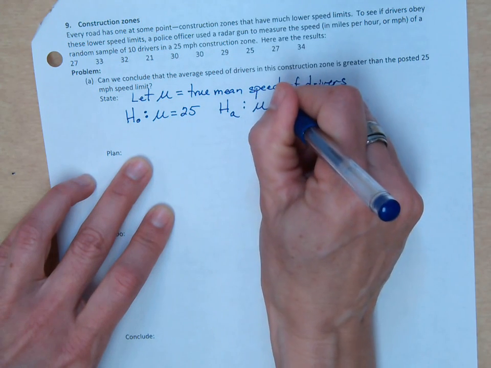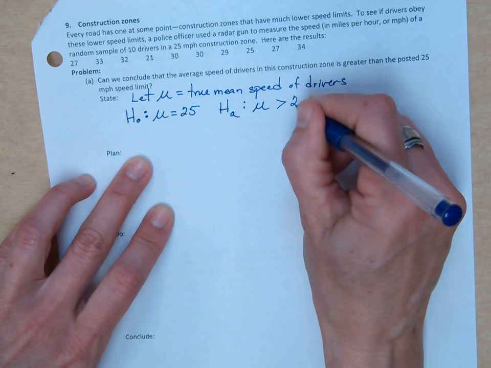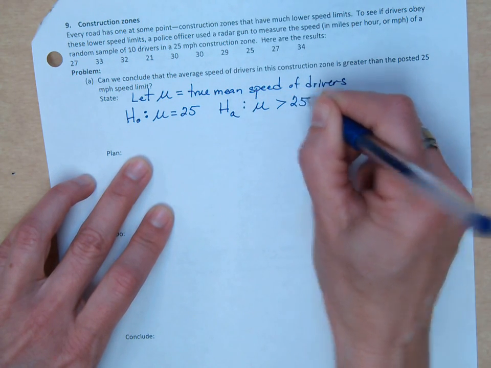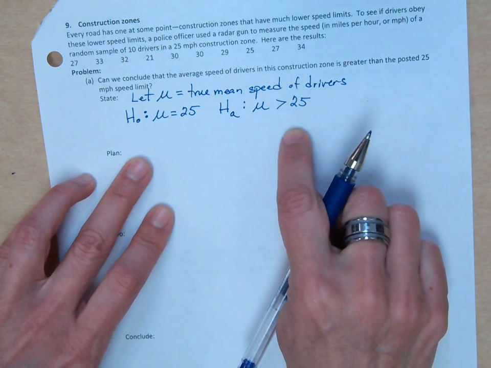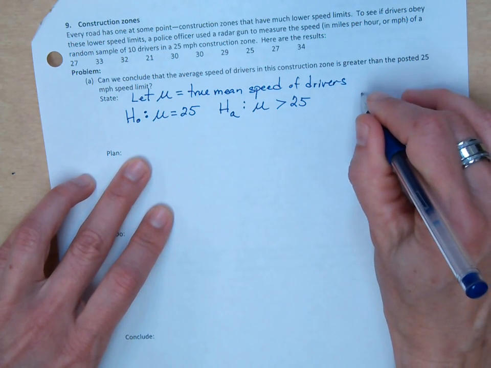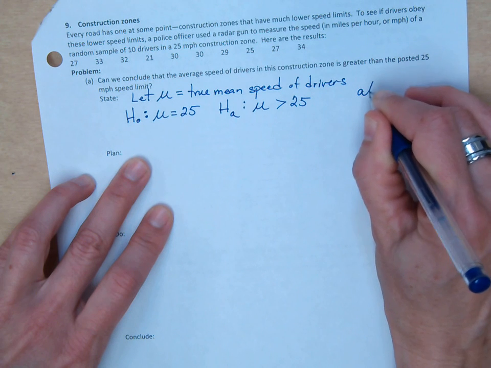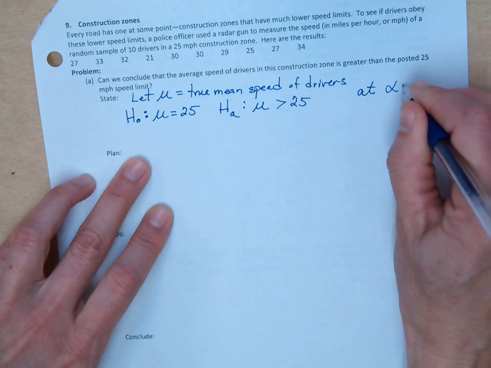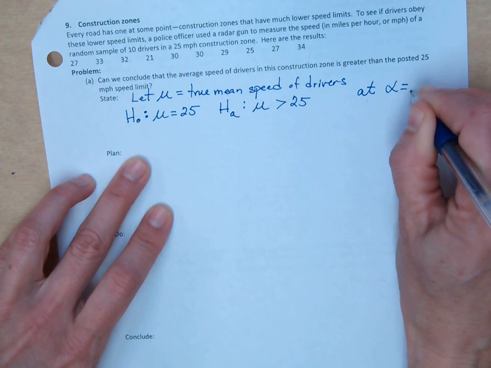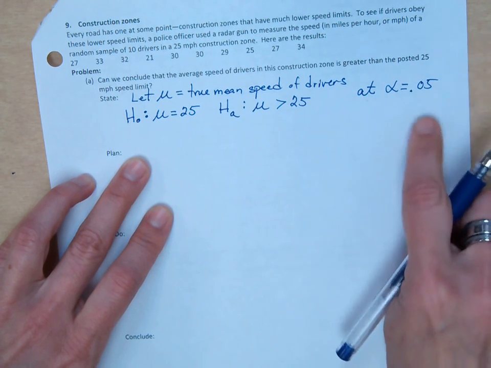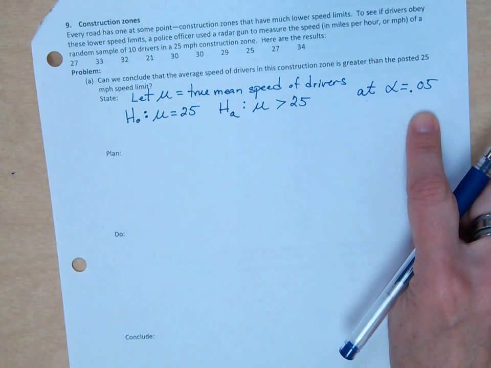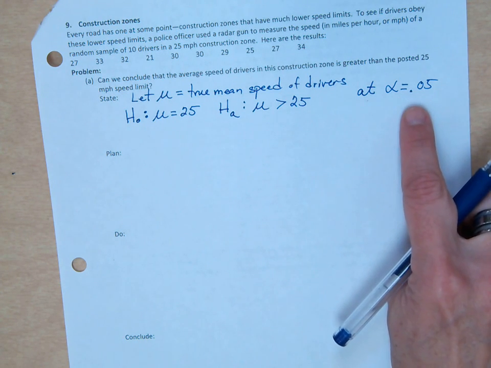Greater than, yes, because we suspect that speeding is happening. Greater than 25. It doesn't say this, but we're going to perform this test at the 5% probability level, so alpha is 5% for our significance test. If it doesn't say one, you should use that.